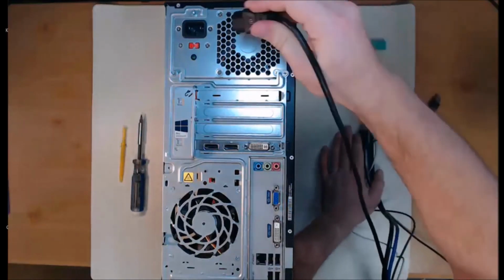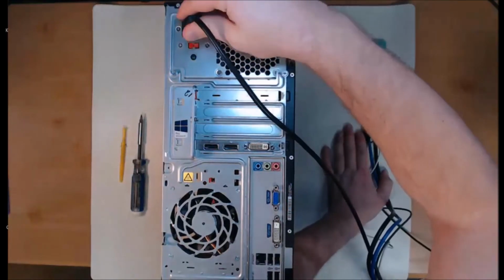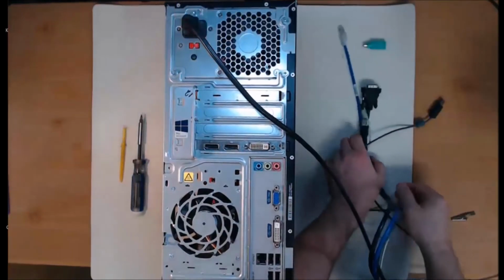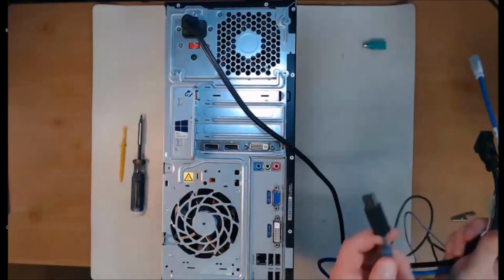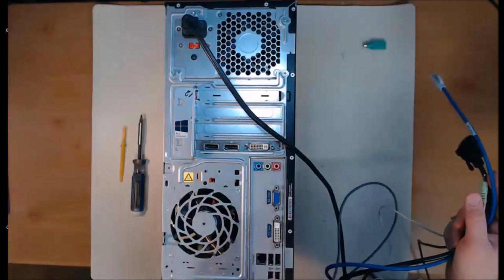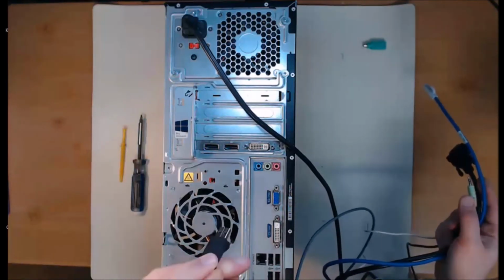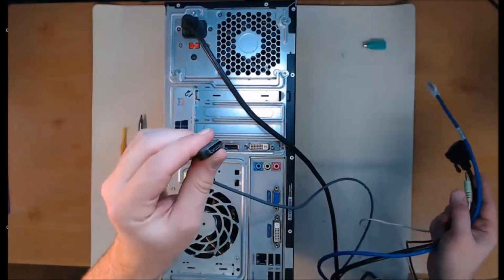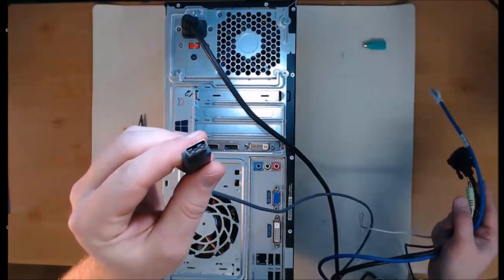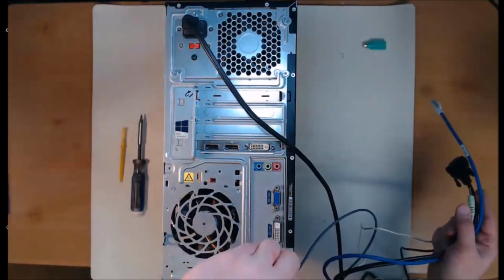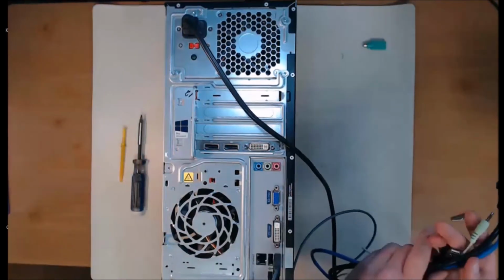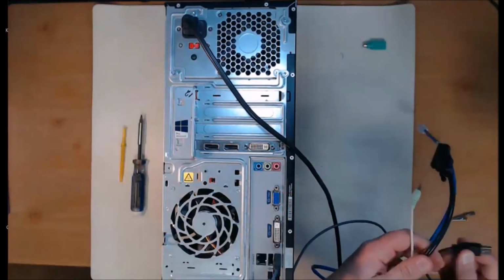And you shouldn't have to force any one of these cables as you install the cables to the back of your tower. I've got a USB for my keyboard. These you do have to align, so take a close look regarding how you need to align it. You'll see the correct end to slide in. Then another USB, so this is my keyboard mouse combo. And again, we'll take a look at the alignment of the USB and plug it in.